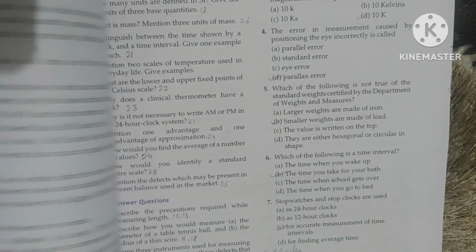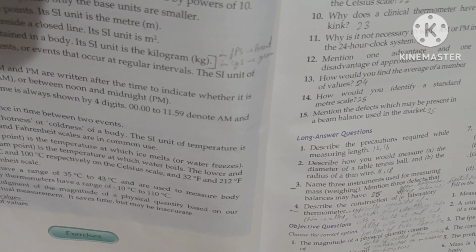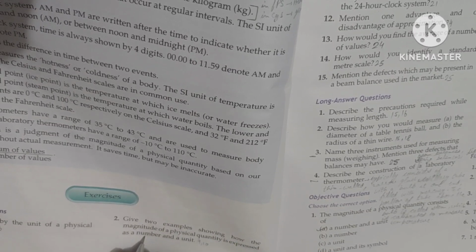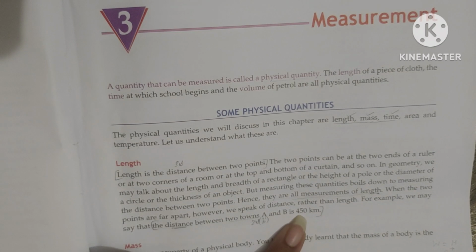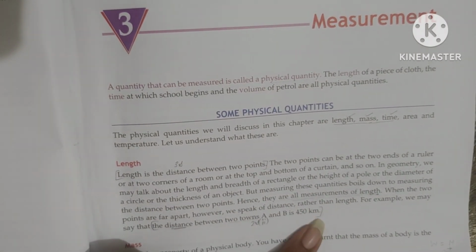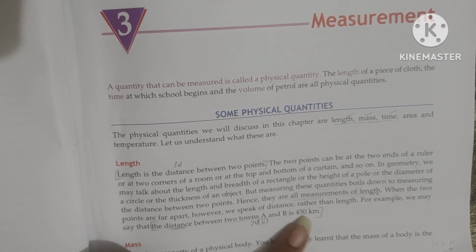In the question they said two examples showing that the magnitude of the physical quantity is expressed as number and unit. So here you can see this is the number and this is the unit. This line you will write. After writing this, you can write that clearly the magnitude consists of two parts: a number 450 and a unit kilometer.